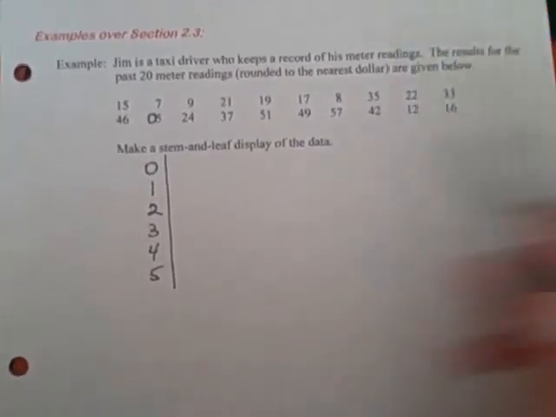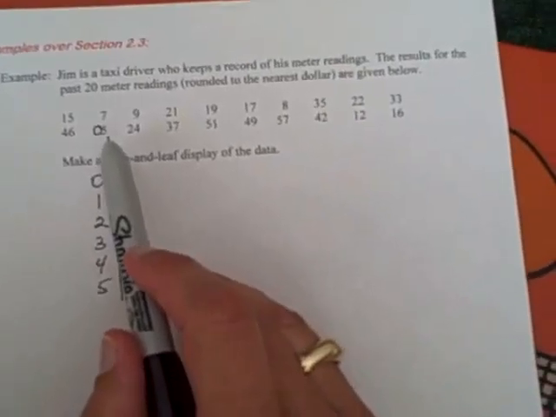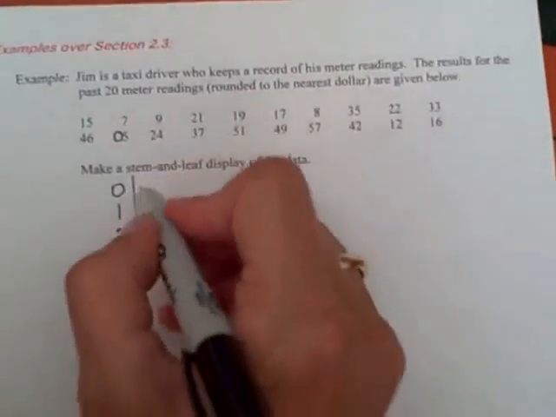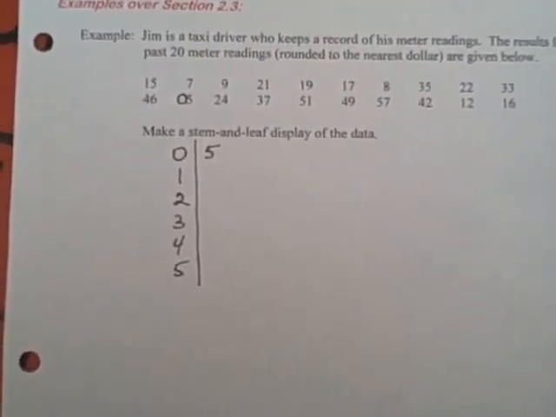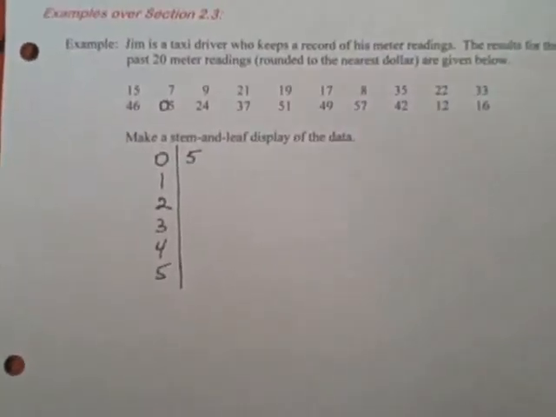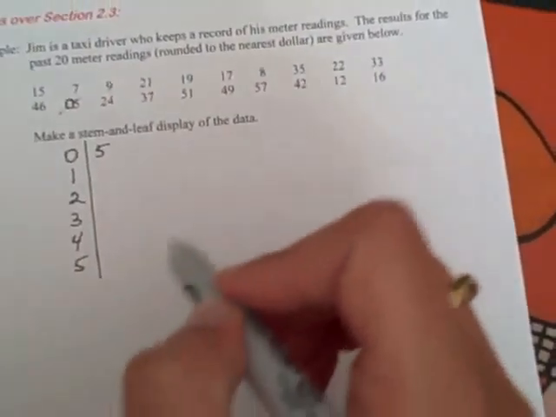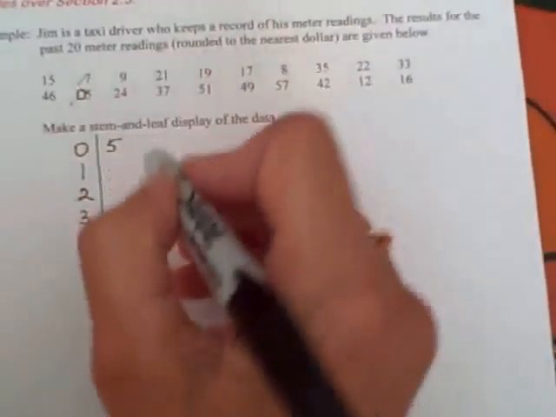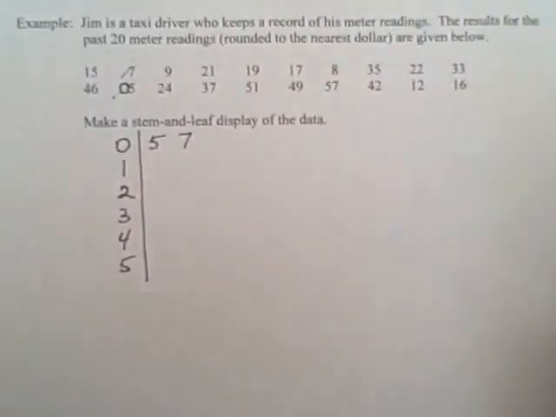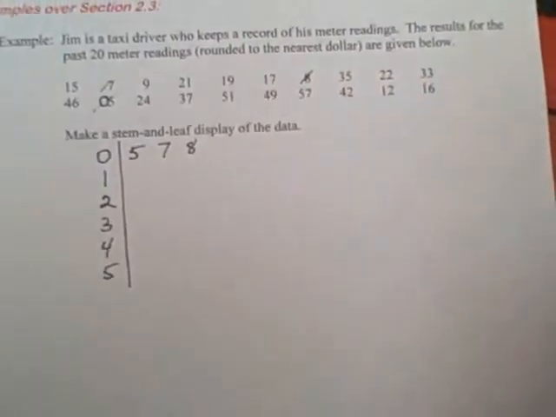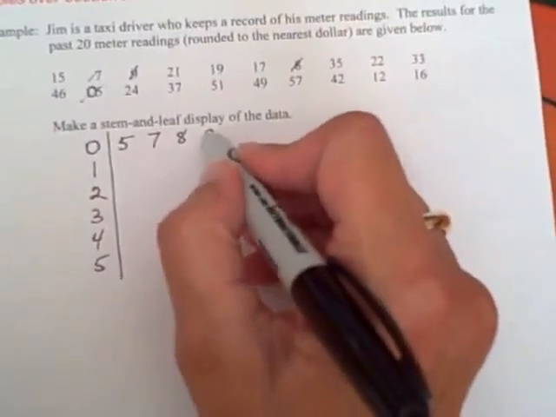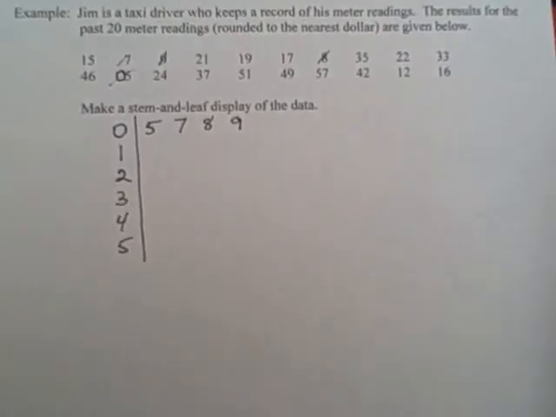Now, let's look at just the single digits. We're going to put them in order. Let's see, 5 is the smallest. Now, do not put commas, decimals, nothing goes in these, just numbers. So 5, and then 7. So I just leave a little space and put a 7. 8, 9. Okay, so we got that.